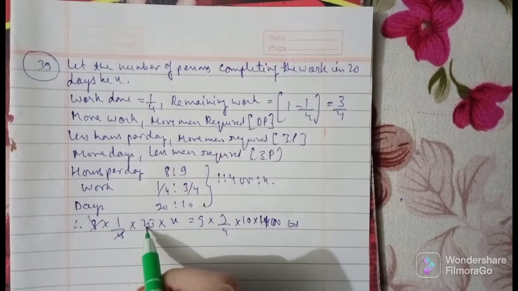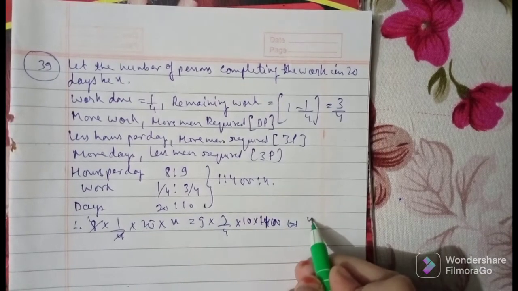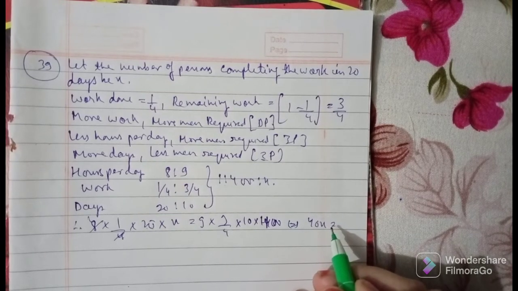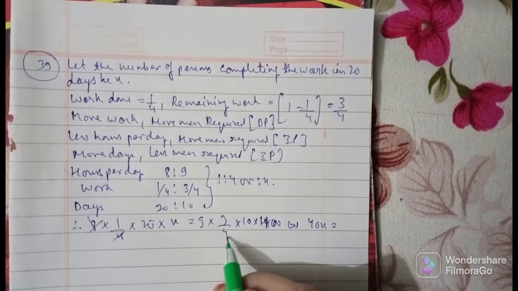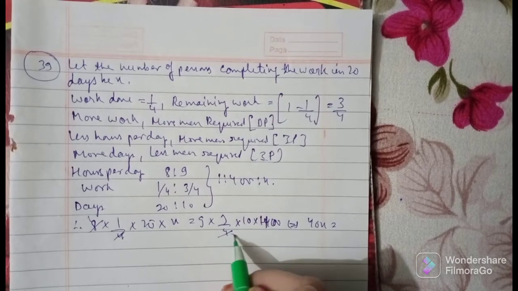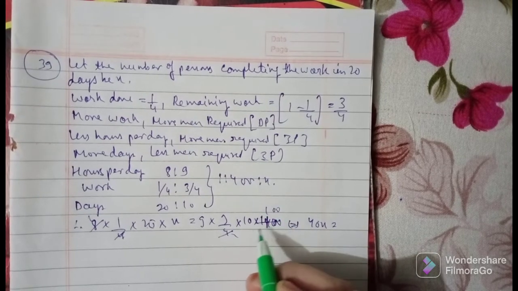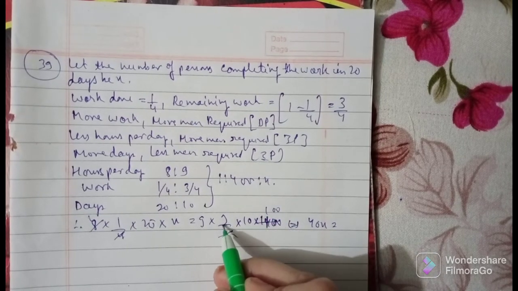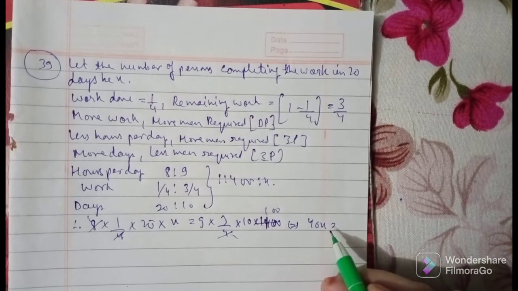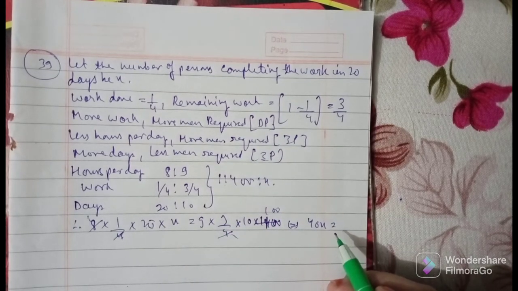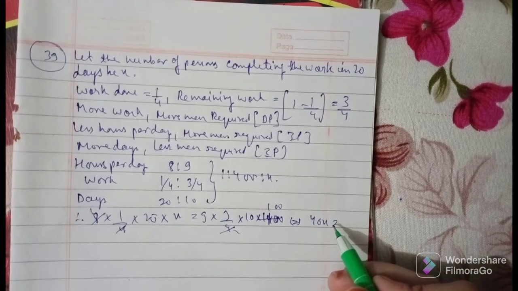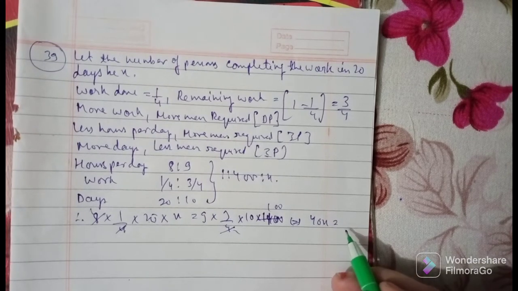4 1s are 4, 4 2s are 8, 2 20s are 40, so 40x equals, here 4, this is 4, 4 1s are 4, 400s are 400, 1000, 3000, 3000 into 9, that will be equal to 27,000.